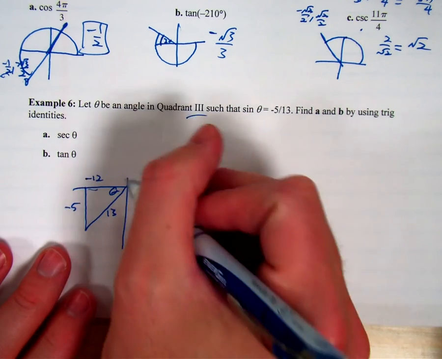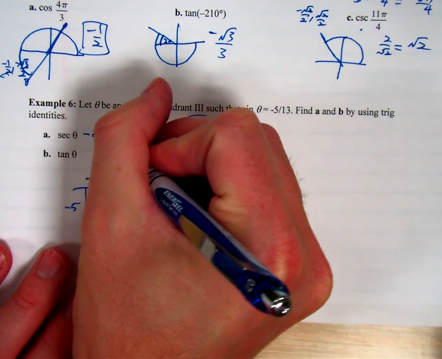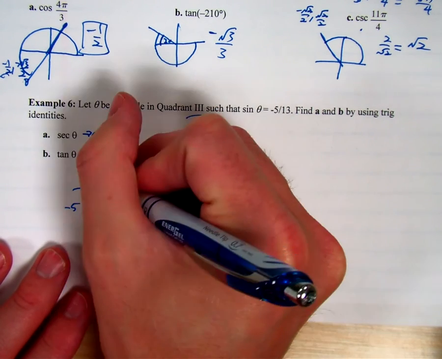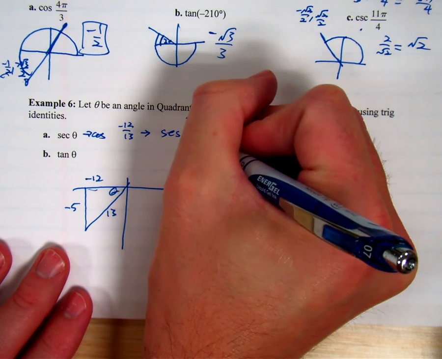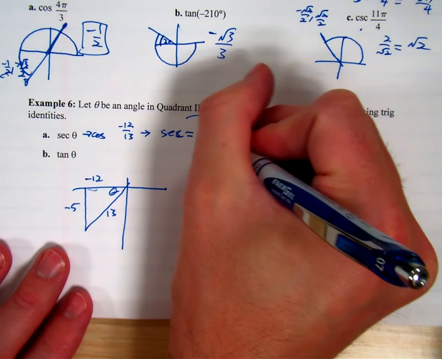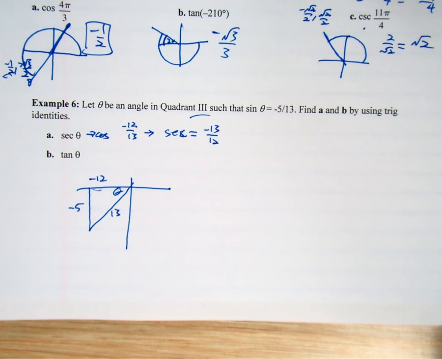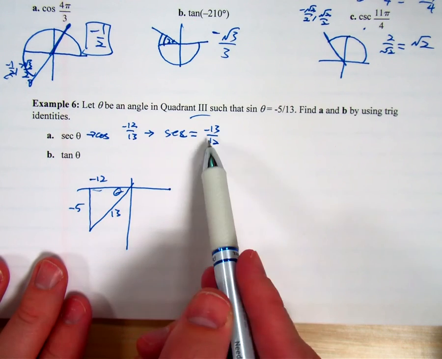Okay? So now we should be able to figure these out. Secant is related to cosine. Cosine would be adjacent over hypotenuse, negative 12/13. So then secant equals negative 13 over 12. Oh, we're supposed to use identities. I kind of cheated there, didn't I? Well, we have the picture, don't we? I think that was good there. We did cosine, and then we figured out secant from the identities.